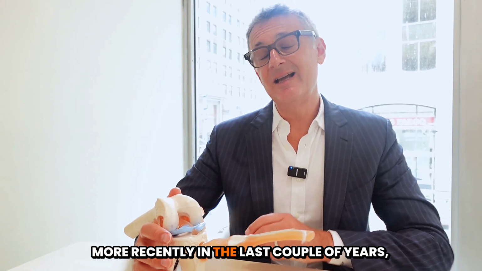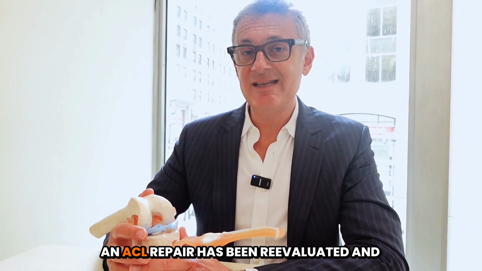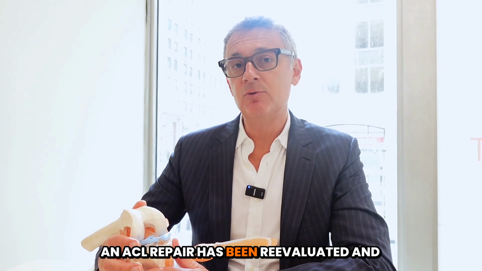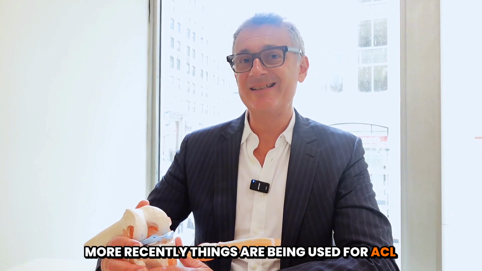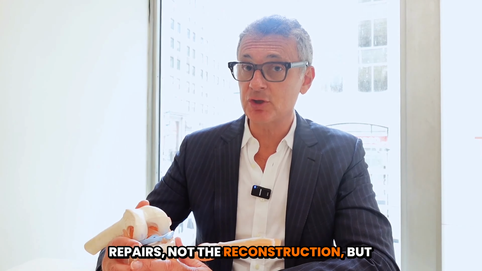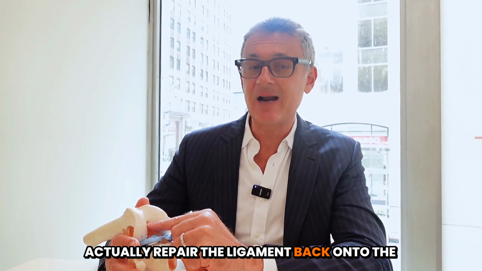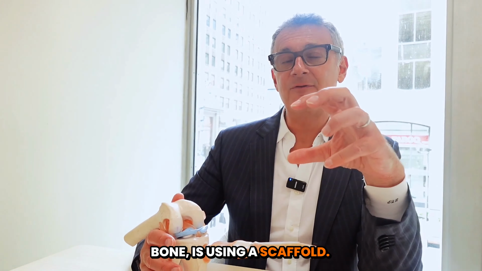More recently, in the last couple of years, ACL repair has been reevaluated and optimized. What's being used now for ACL repairs, not the reconstruction, but actually repairing the ligament back onto the bone, is a scaffold.